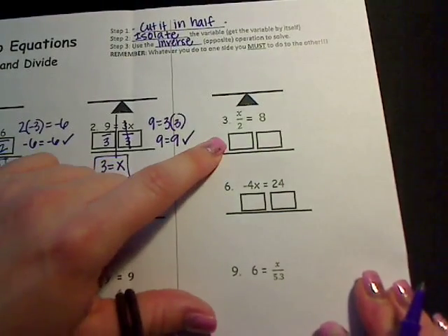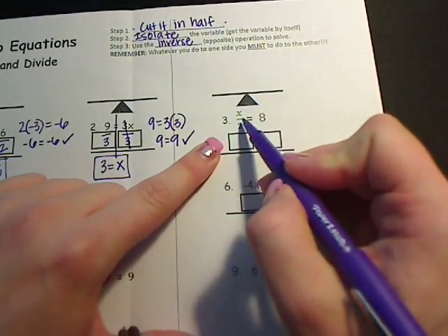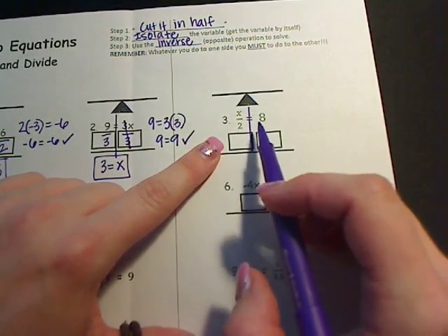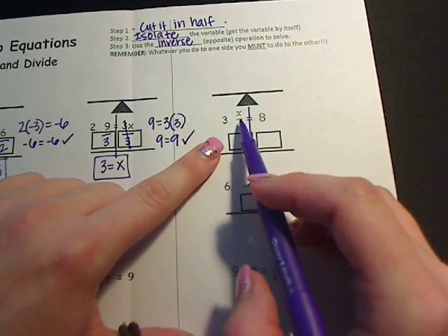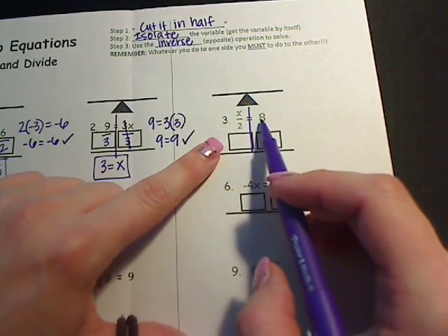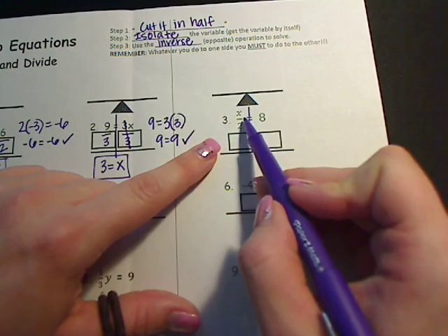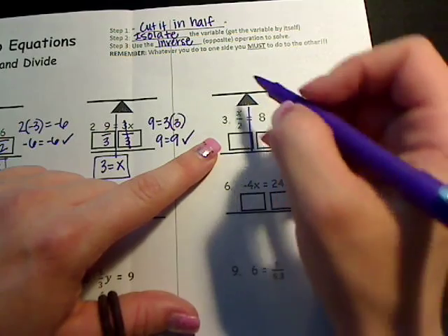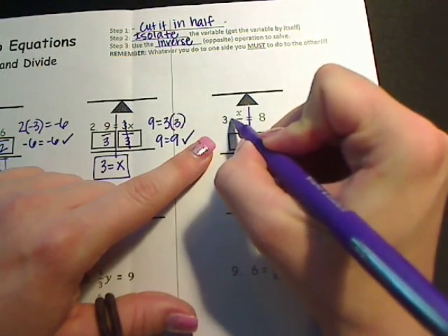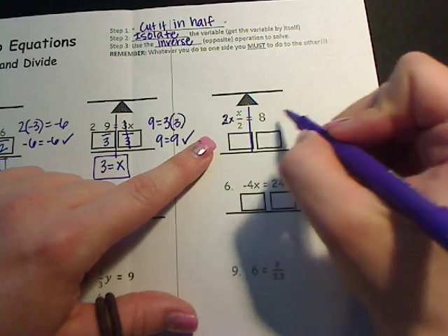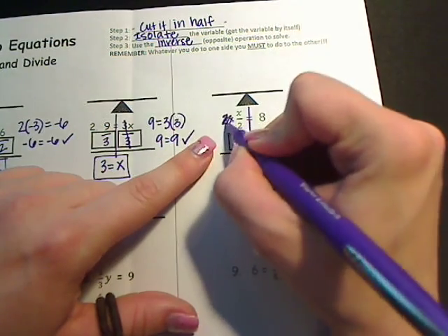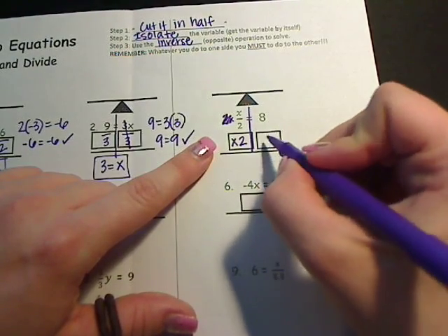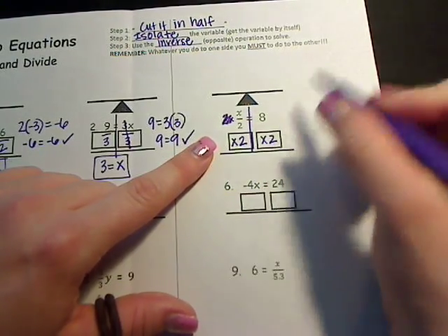Number 3. Step 1, cut it in half. Step 2, isolate the variable. So this says x divided by 2 equals 8. Well, the opposite of dividing by 2, or the inverse operation, would be multiplying by 2. So I'm going to multiply by 2. I'll just write it down here. Multiply by 2. What I do to one side, I'm also going to do to the other.